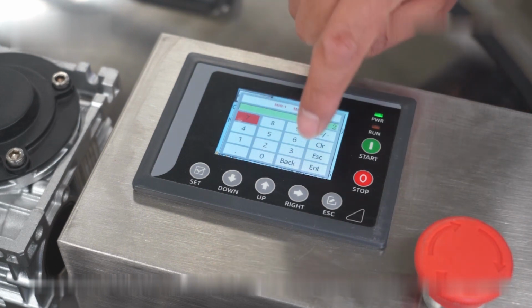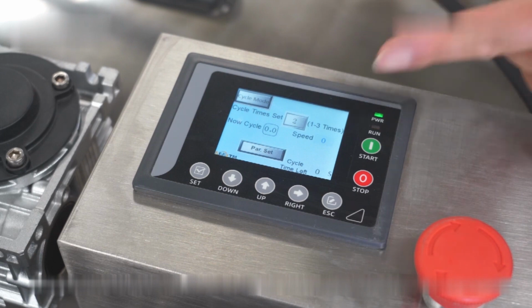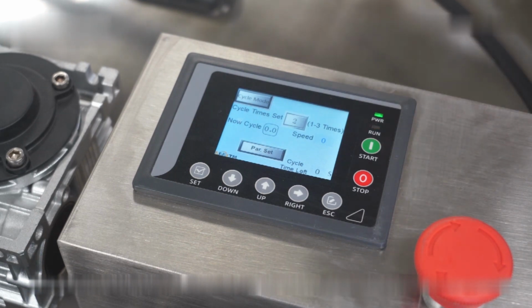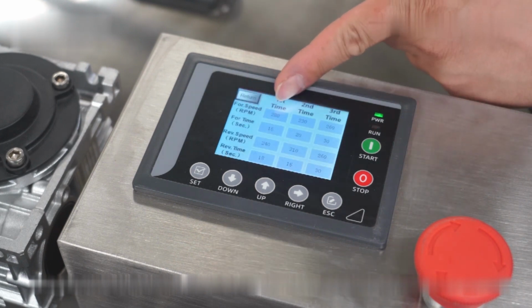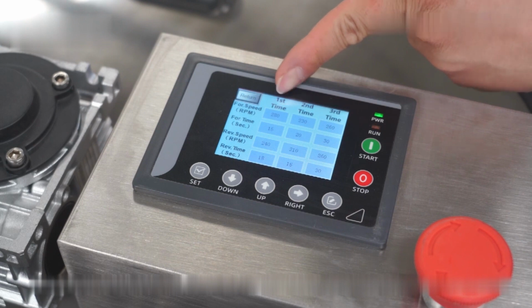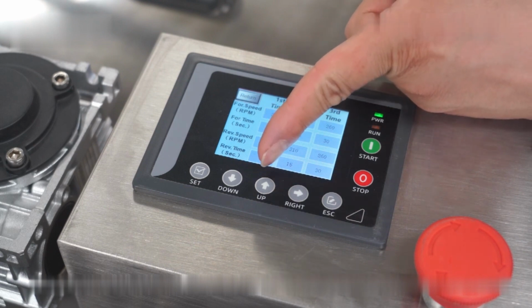Click Enter to the detailed cycle parameter setting. Respectively carry out the forward and reverse speed and time.